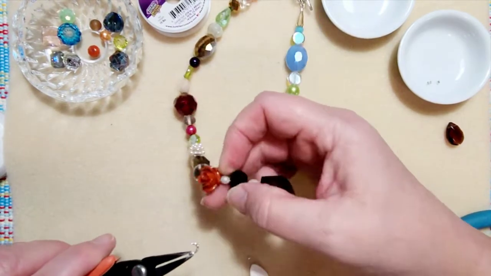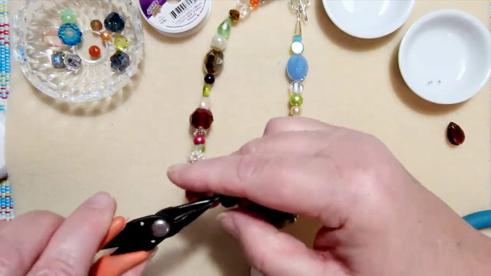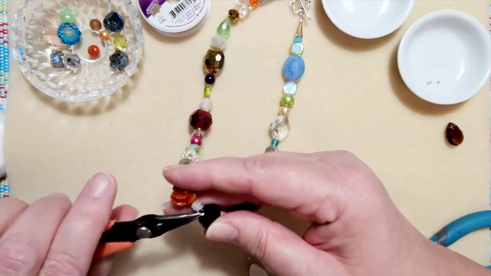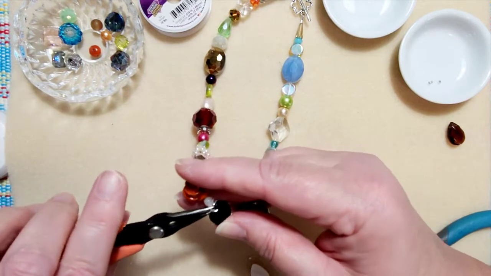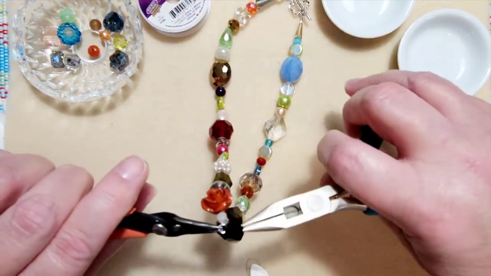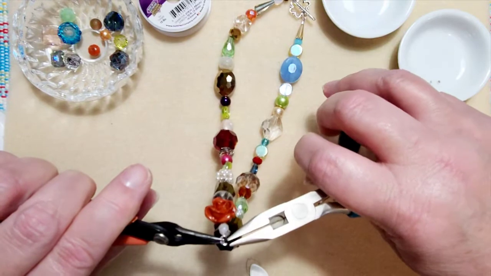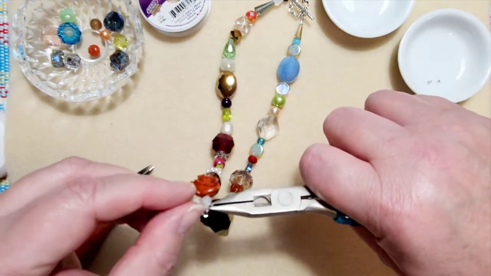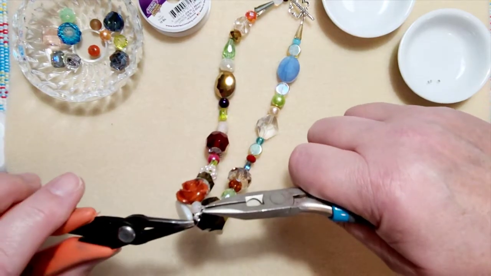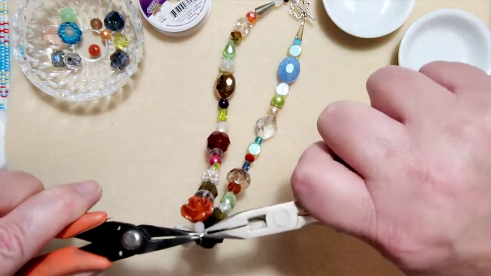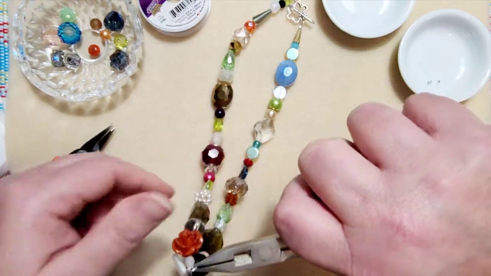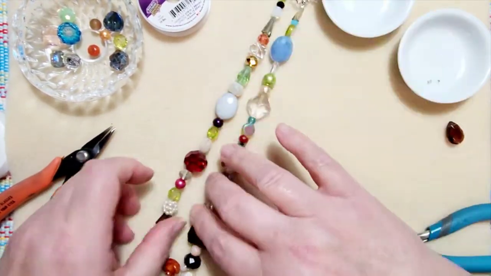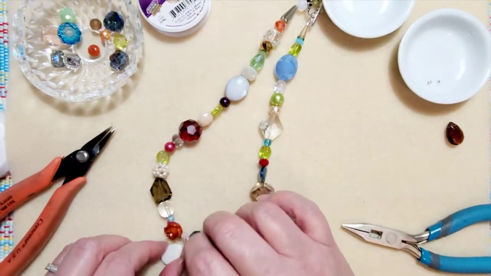Making sure I'm in the camera. So I'm placing it in between the black. See how there's a little bit of space there. So I'm placing it in between the black and white bead. I'm going to grab the other side, and I'm going to slide this little dangle on. And then I'm going to close my jump ring, making sure it's closed well. And I've been able to make an asymmetrical design.